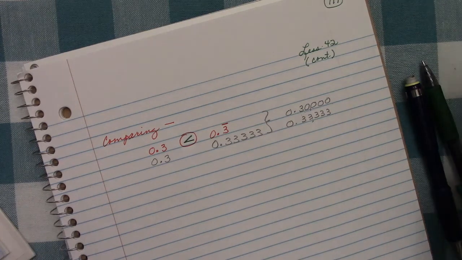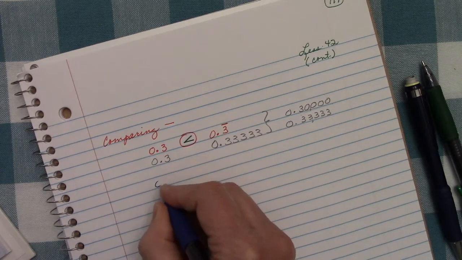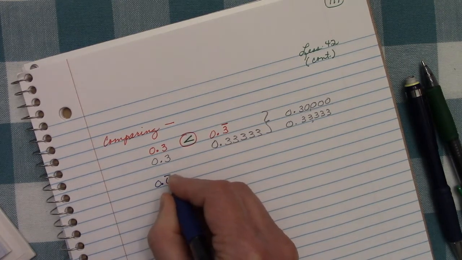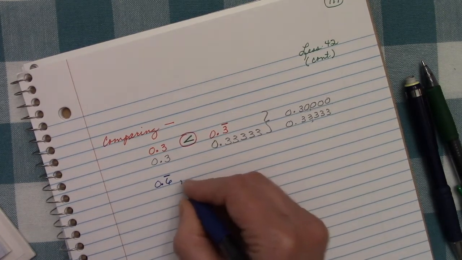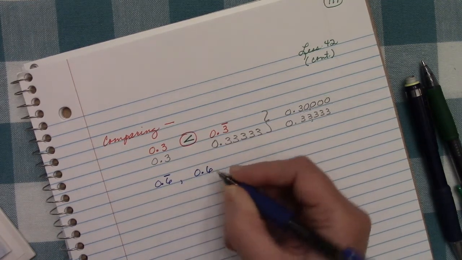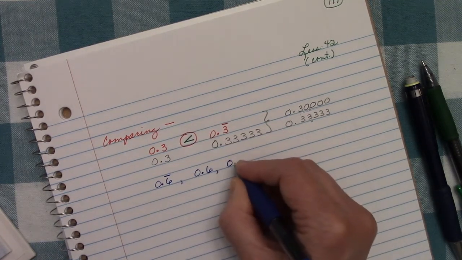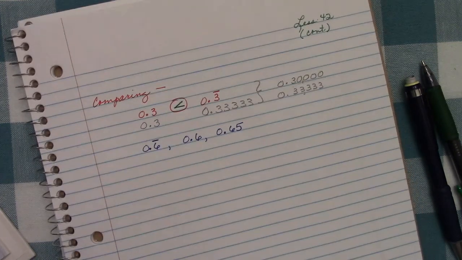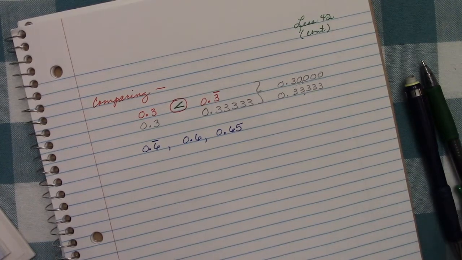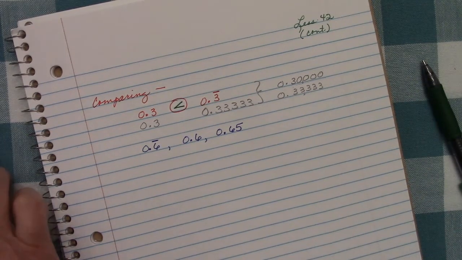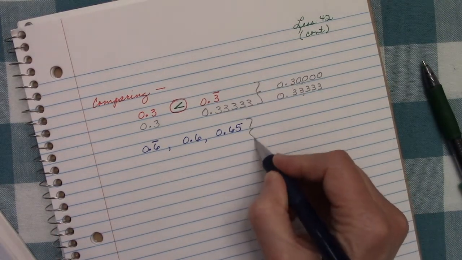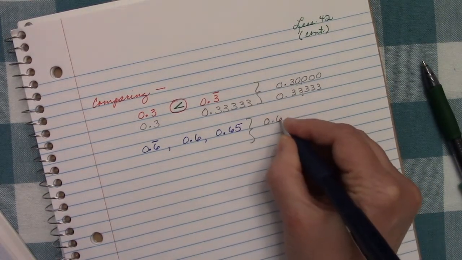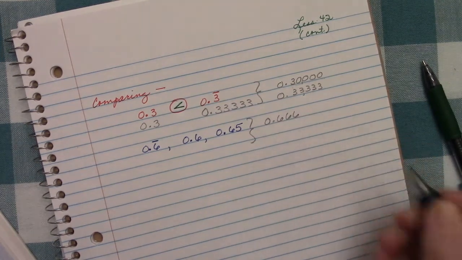All right, and let's try another one just for sample here. Let's put these in order. Let's take 0.6 with a repetend and 0.6 where it has terminated, and 0.65 which also has terminated, but it has a different number. All right, so what we're going to do here again is line our decimal numbers up. So we'll wind up with 0.666, and I'm just going to go out 3 places.